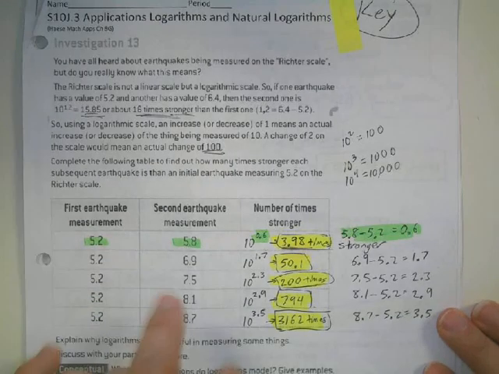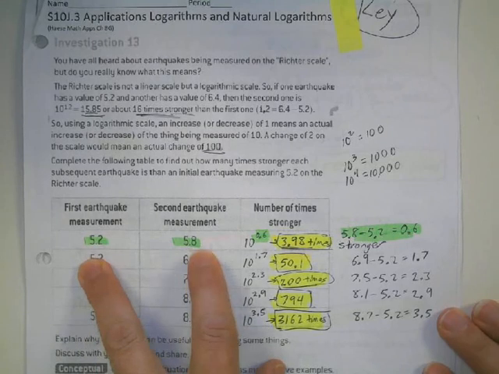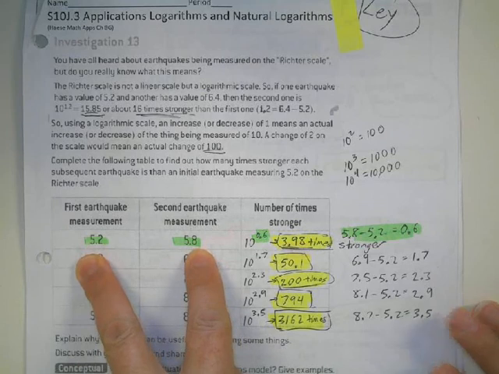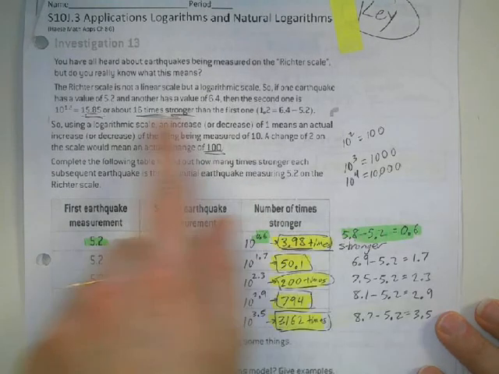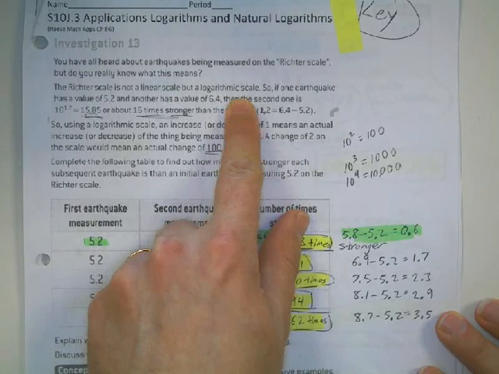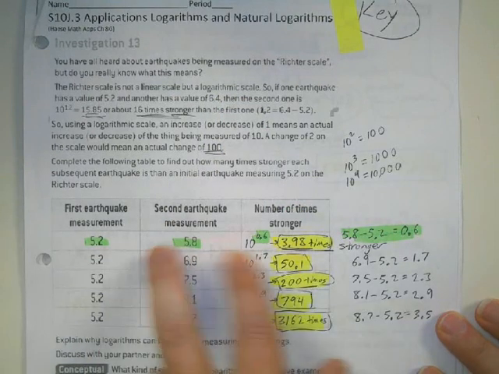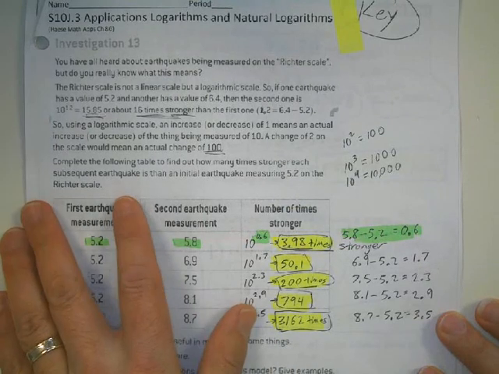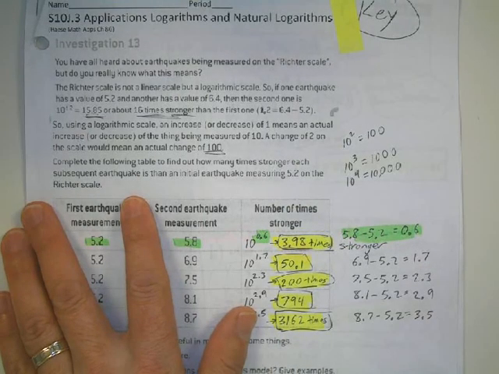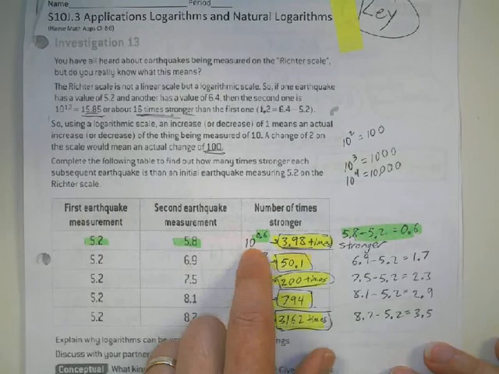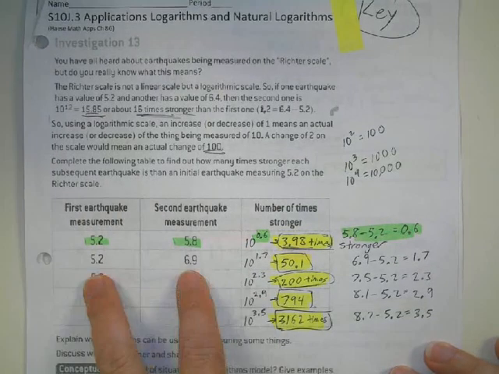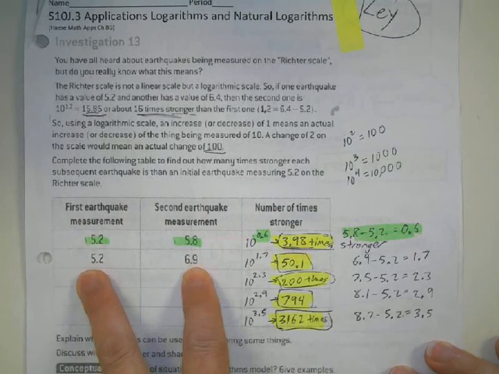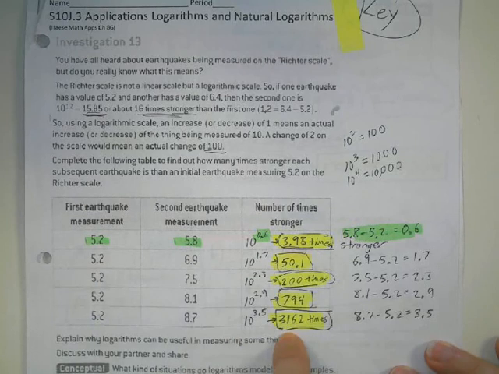When we've got a first earthquake and a second earthquake, and we want to know how many times stronger, because the Richter scale uses a logarithmic scale, we can subtract the powers and put them to the 10th power, because when we're dealing with logs in a general situation, it's usually base 10. So to figure out how much stronger, we subtract the Richter scale quantities, and then we do 10 to that power, and that tells us how many times stronger.